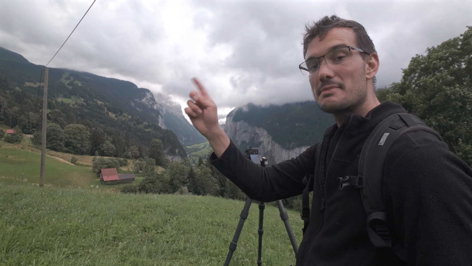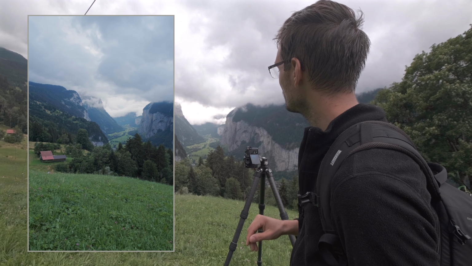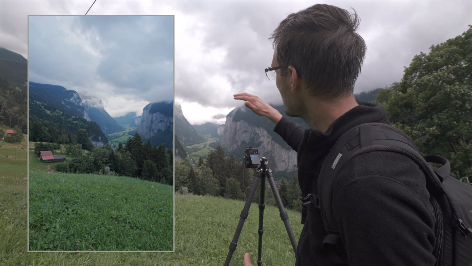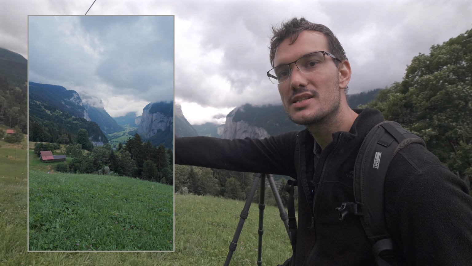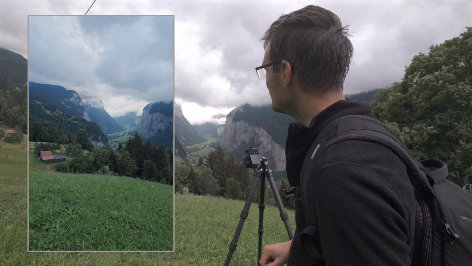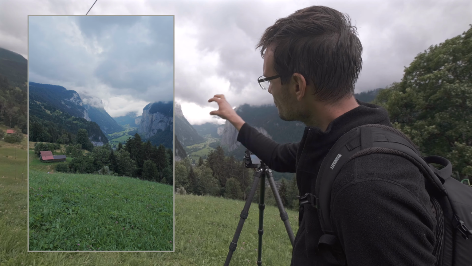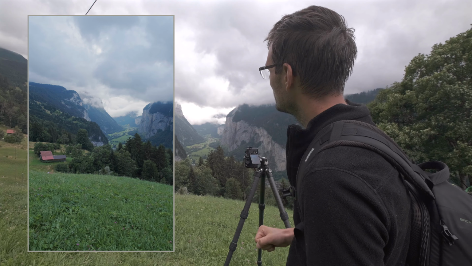And as you can see on my screen here, this is what I'm recording with the other camera. I basically shoot the valley, and right down there, I guess you can see it, there is this small chalet with a red rooftop that you can see directly on the green.